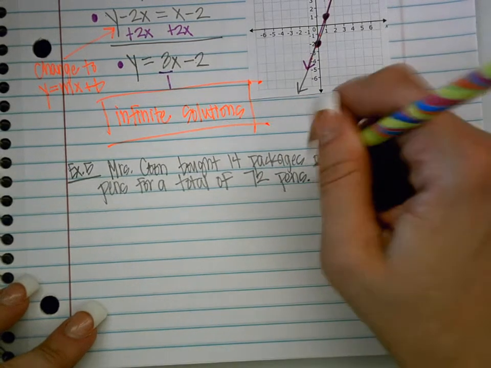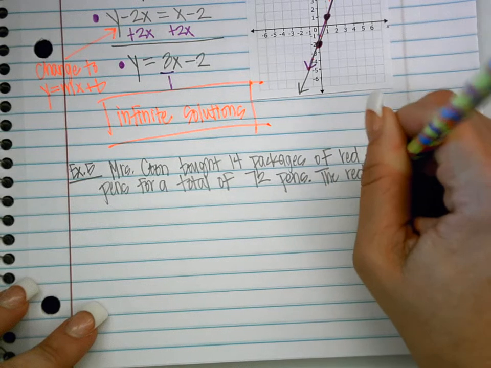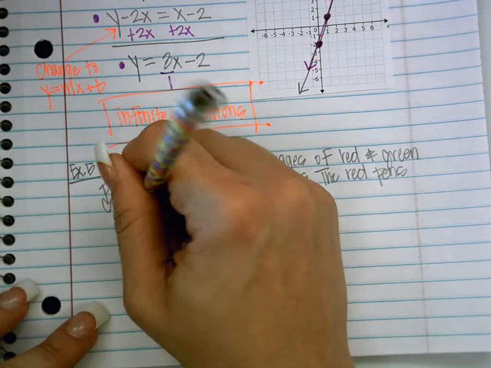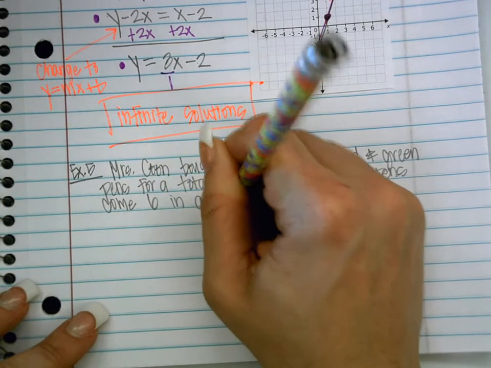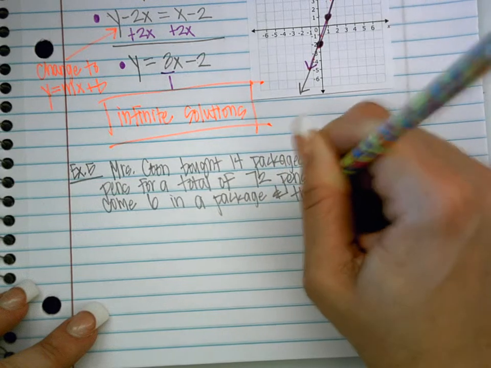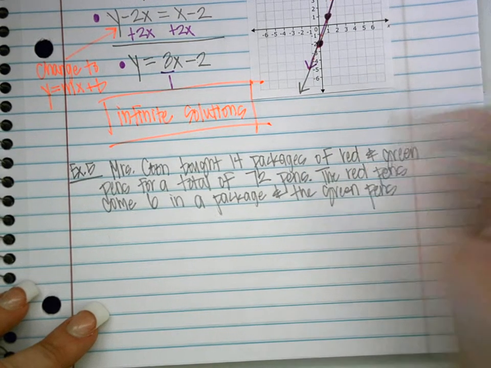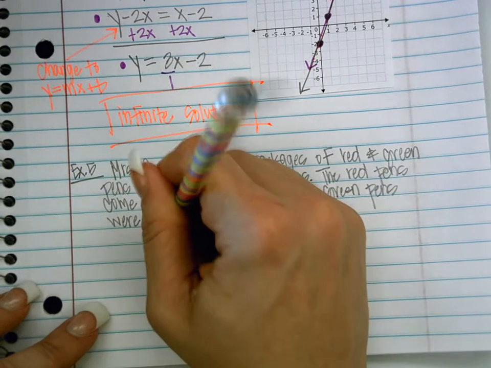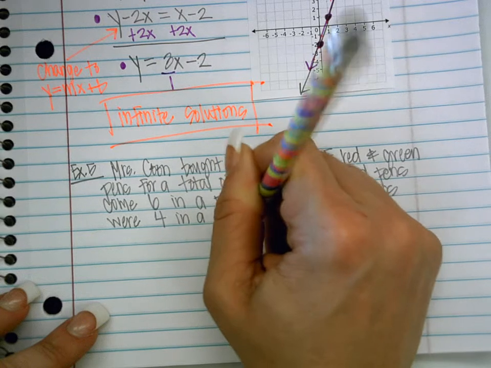The red pens come 6 in a package, and the green pens were 4 in a package. So they're not the same size, obviously.